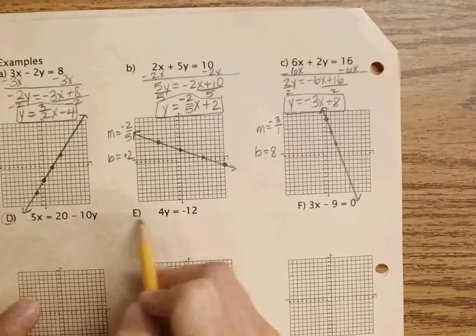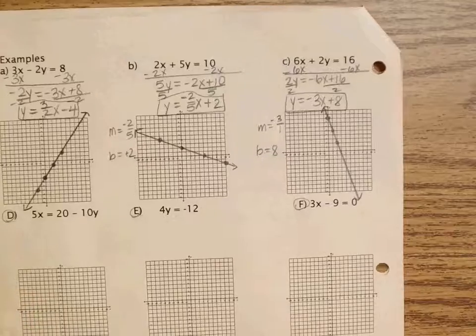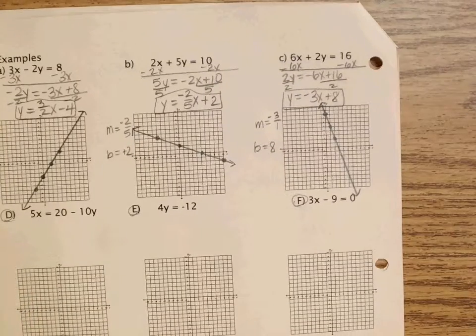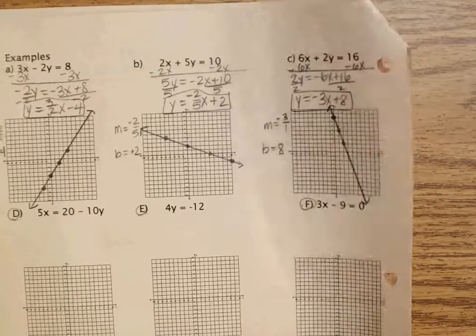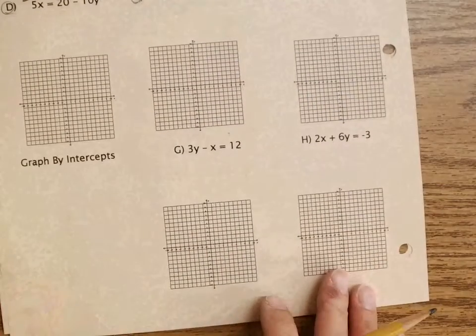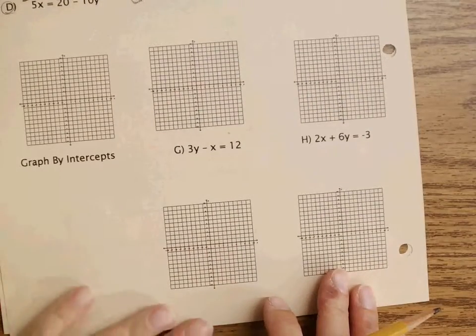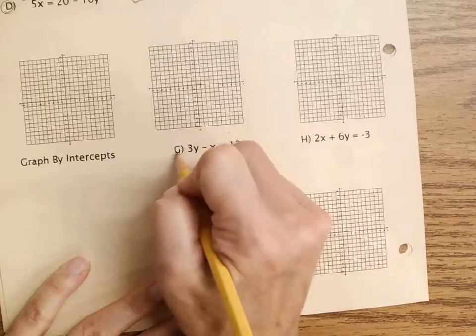So D, E, F, this will be the next time I see you in class. We'll wrap those up, and then we'll be talking about the zero and undefined slopes. Let's go ahead. We're going to graph by intercept. So we'll go ahead and do G.